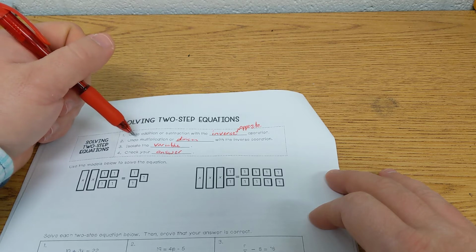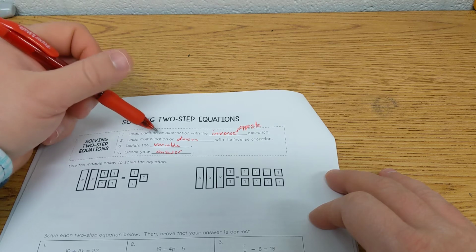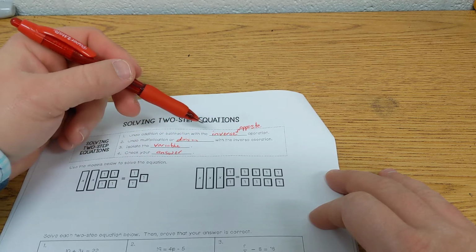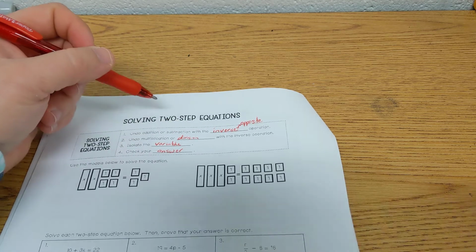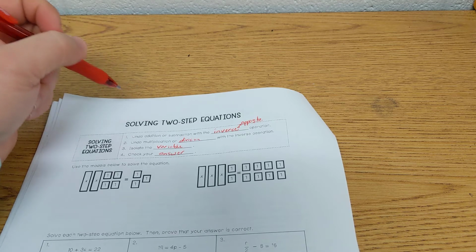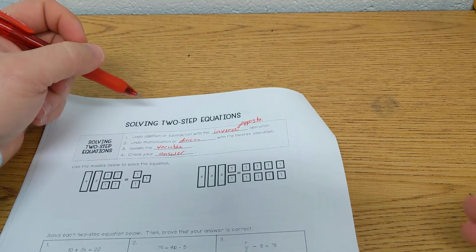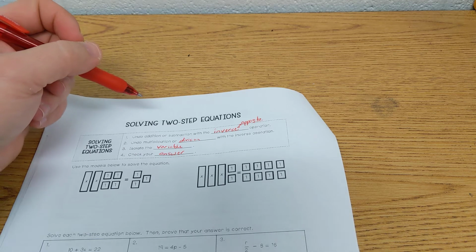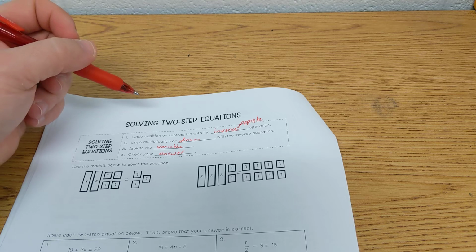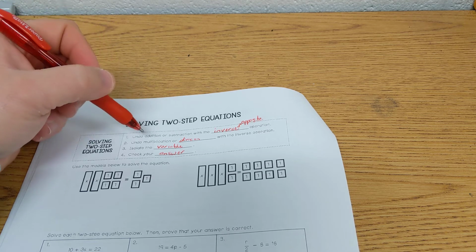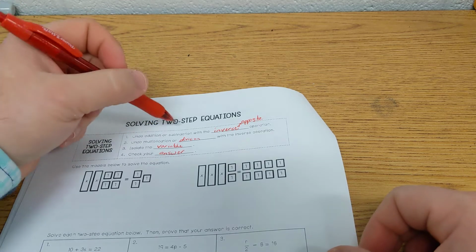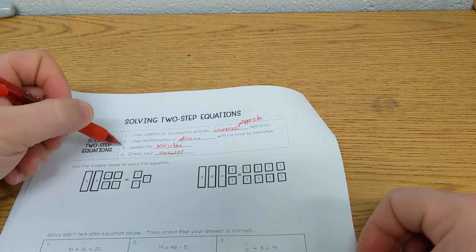The second thing you're going to do, undo multiplication or division with the inverse operation. So as you can see here, we're kind of working backwards a little bit. We're not going parentheses, multiplication, division, addition, subtraction. We're not going down those steps. We're going backwards. We're going to undo the addition or subtraction first, and then we're going to undo the multiplication or division. And you're going to see that in just a second.